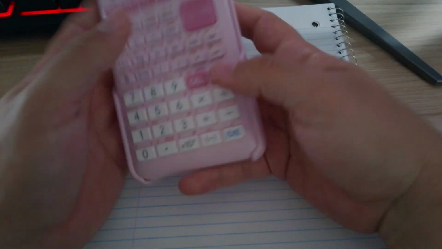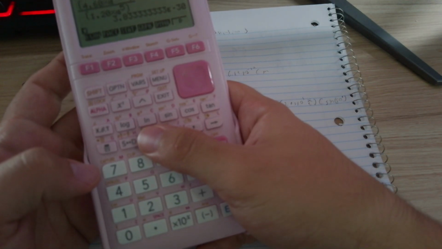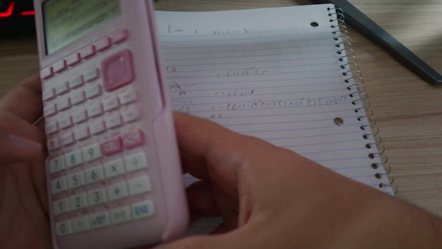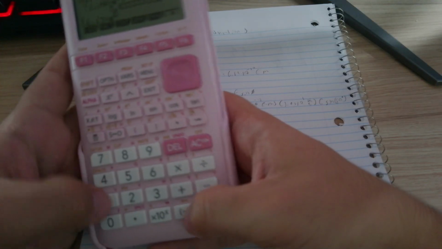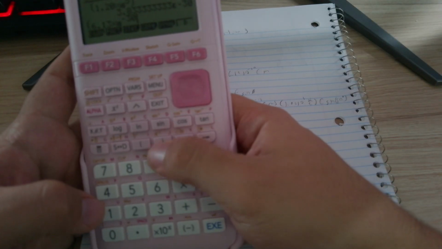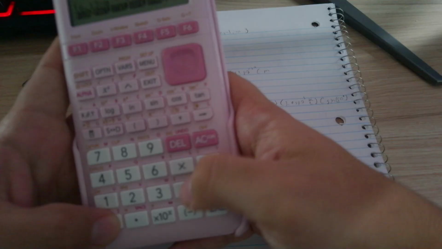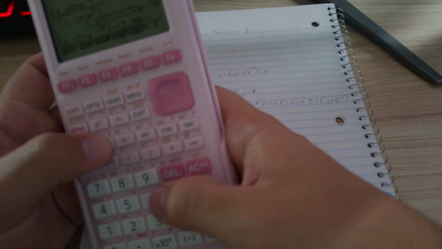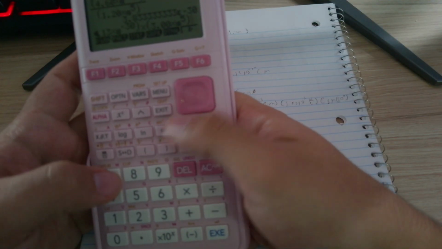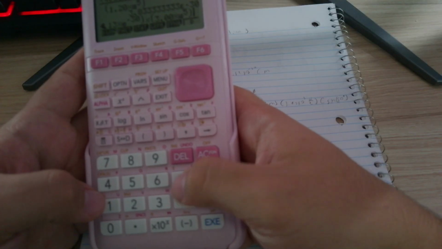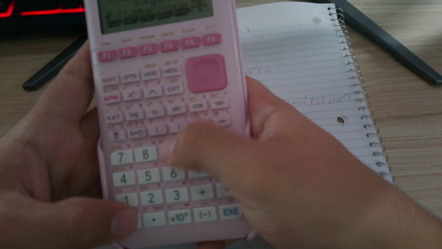So we're going to input this all in the calculator. We have 6.13 times 10 to the negative 30, times 3.00 times 10 to the 5th, and then times sine 50 degrees.